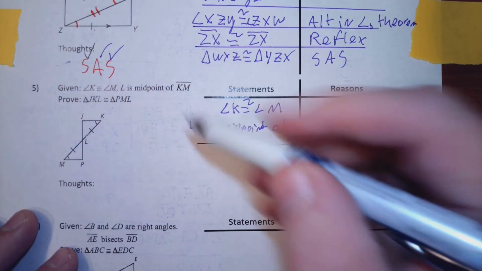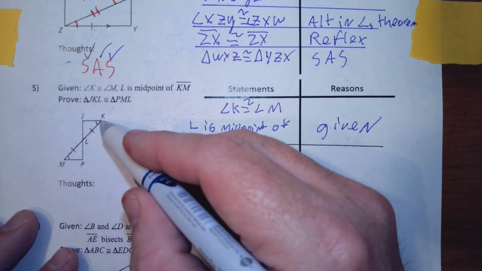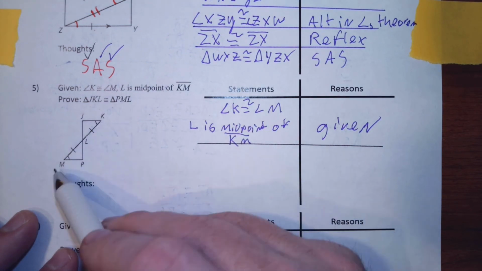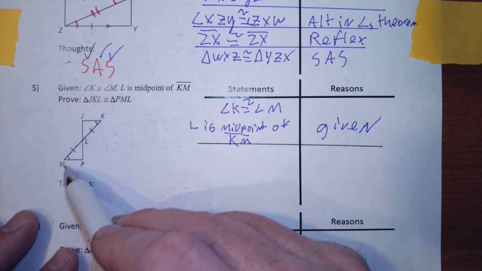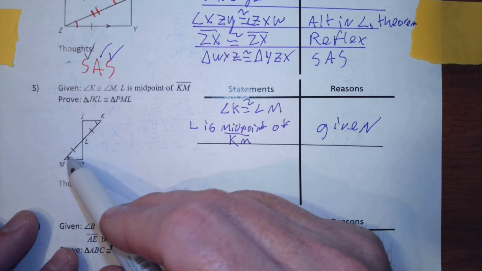Let's see here. So I'm going to start with, well, it's marked already, L and M. Okay, great. And then they actually marked this, which is bothersome to me, but they are giving you a hint that L is the midpoint, so it does create that as equal. We still have to write that statement.